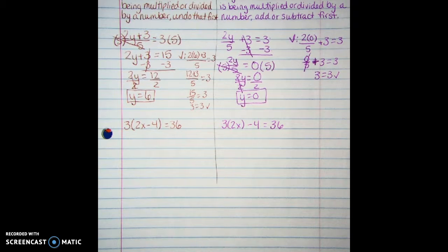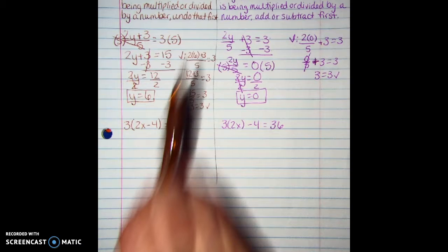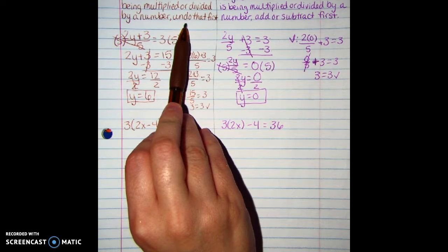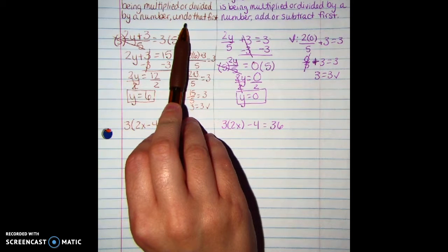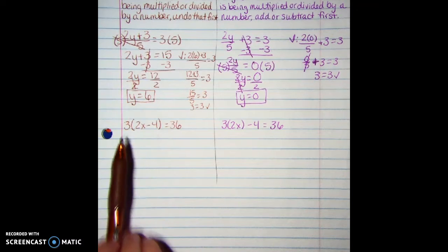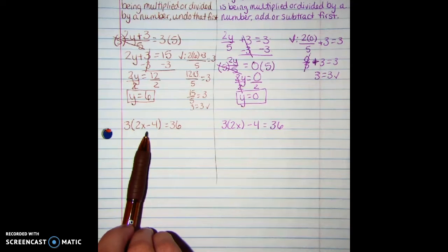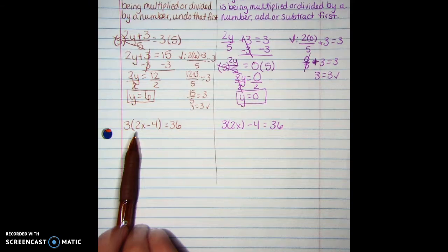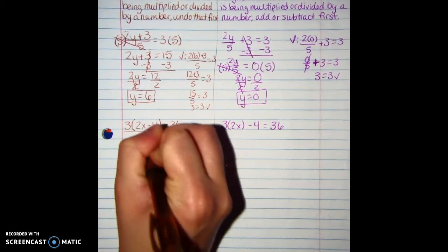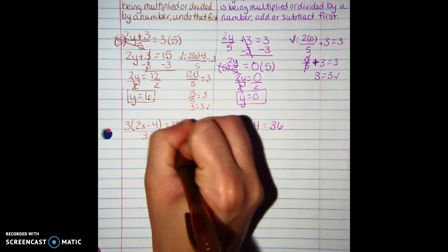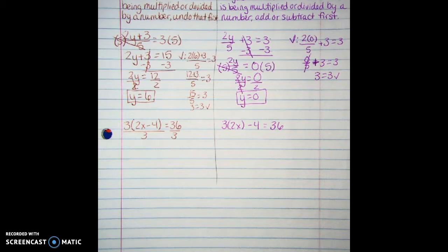Now, this one on the left, I know most of you are going to want to distribute the 3, and that's fine. If you want the shortcut version, you do it with this kind of hint that I gave you up here, where you undo the multiplying first. So if the whole side is being multiplied by that 3, which it is, you can divide this side by 3 and divide this side by 3.